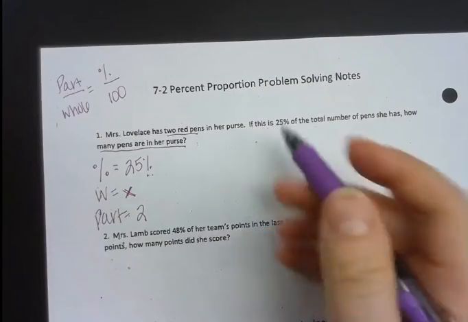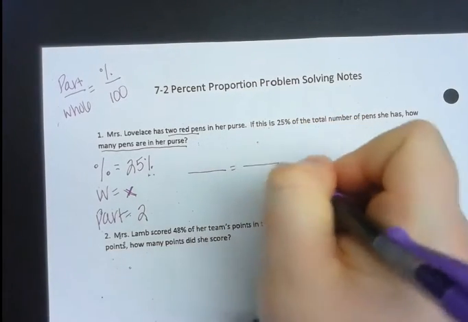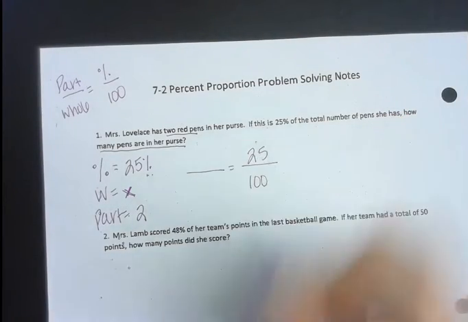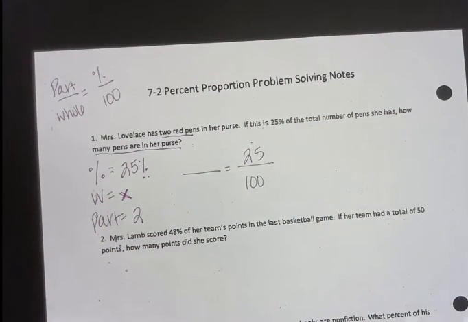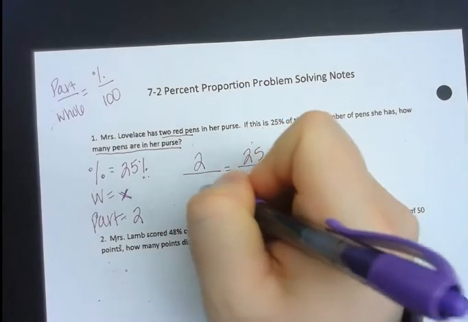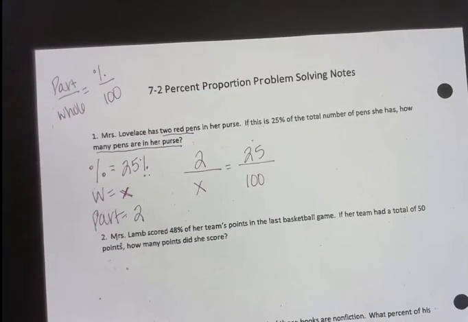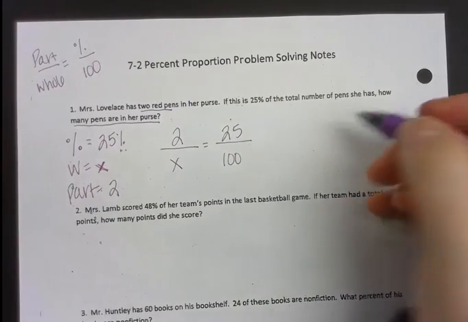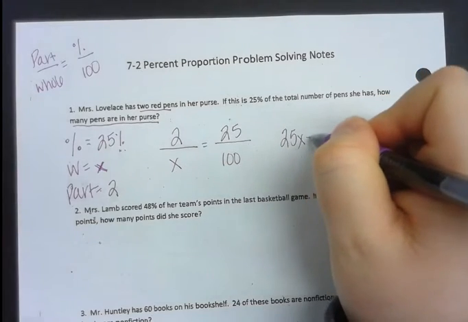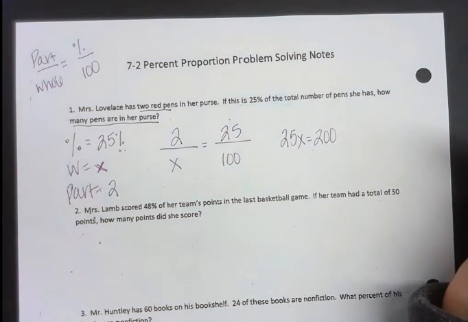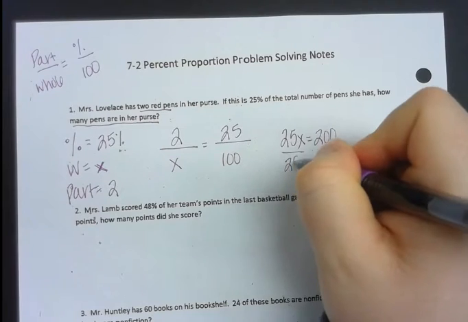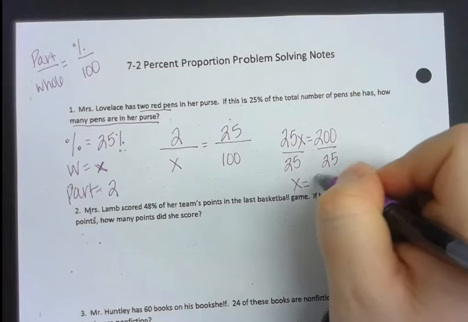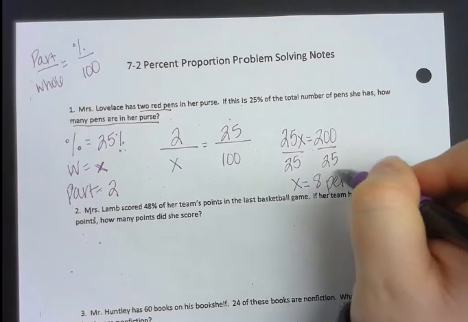So now I set up my proportion. I know my 100 goes there. I have 25%, so it's 25 out of 100. My part goes in the numerator, it's 2, and I don't know the whole. So I do my cross products, and I get 25x equals 200. I'm going to divide by 25. So x equals 8 pens.